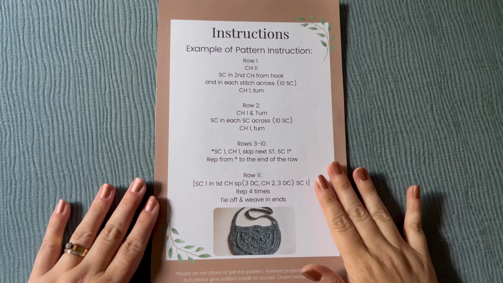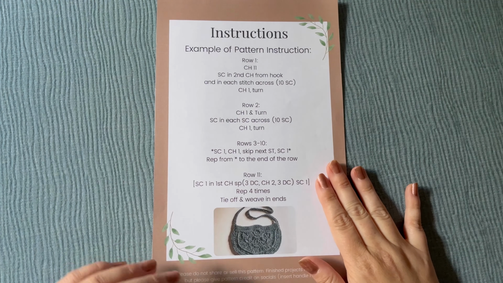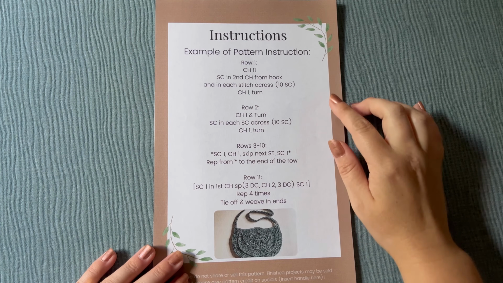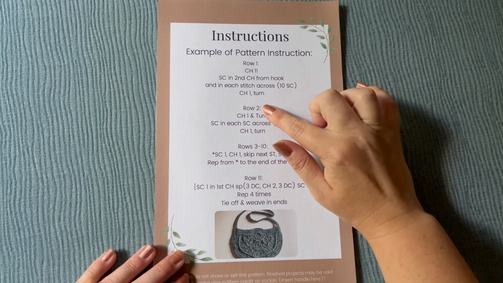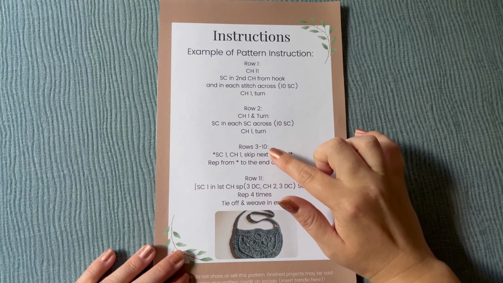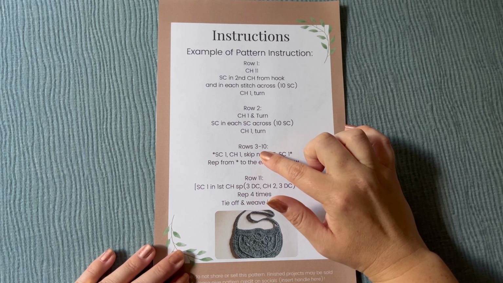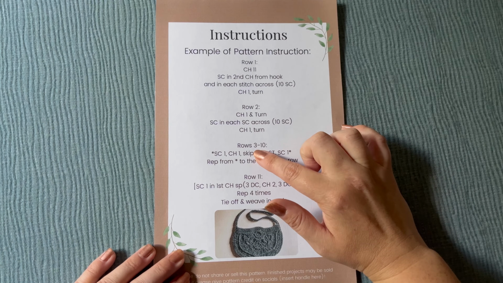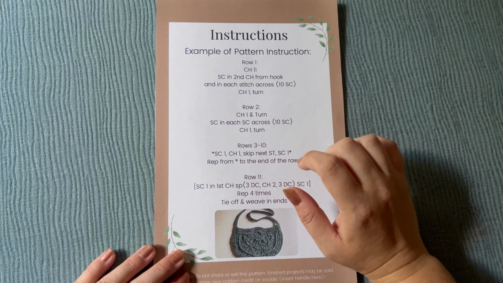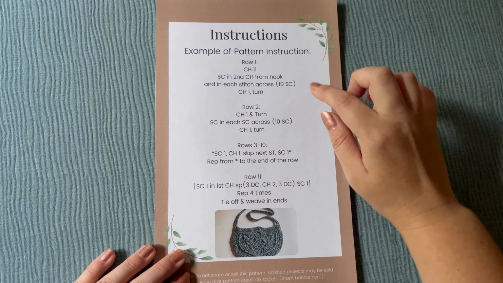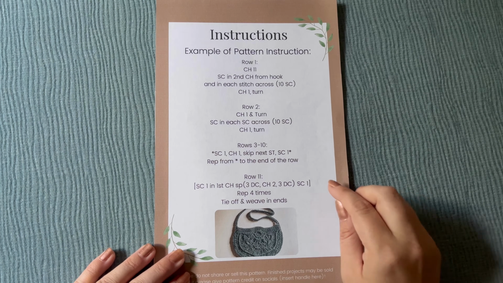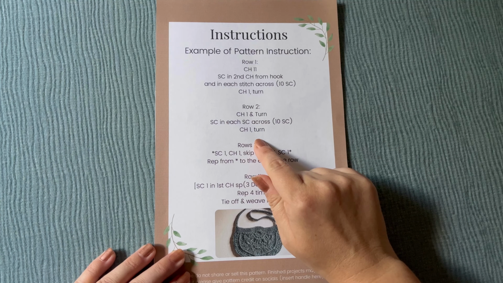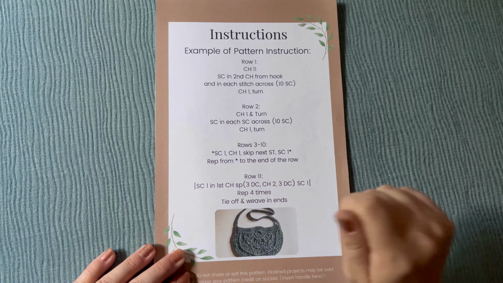So for the main part of the pattern, which are the instructions, you are typically going to see it set up where it takes you row by row or round by round. Now, sometimes they'll include more than one row or round at a time because those are exactly the same. You're repeating the steps for a certain number of rows, but usually you'll see it broken up just like this. Now, I'm going to get into more detail about how to read these specific instructions in just a little while, so stick around for that.